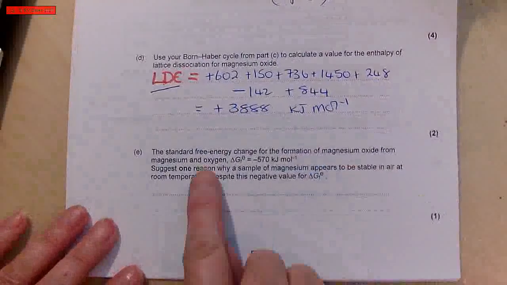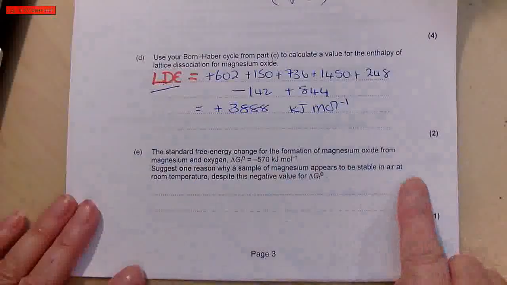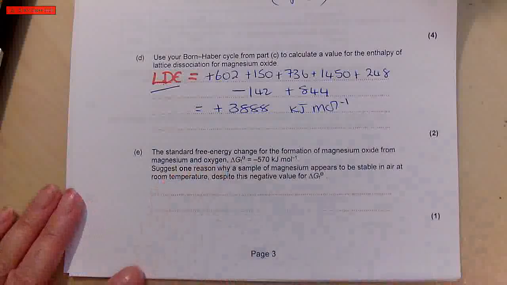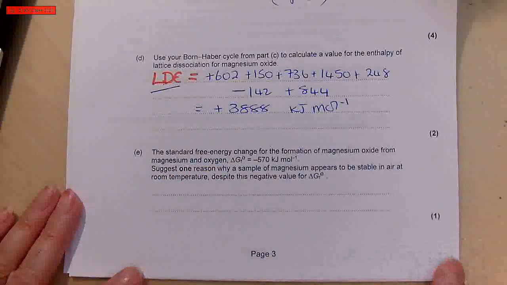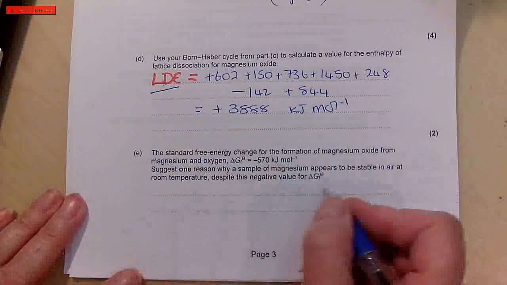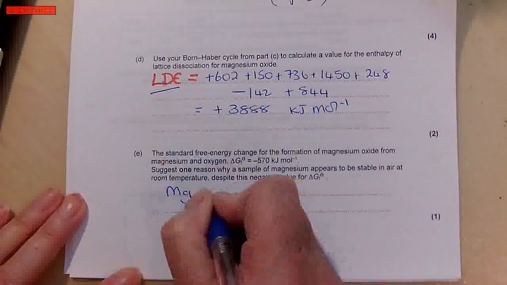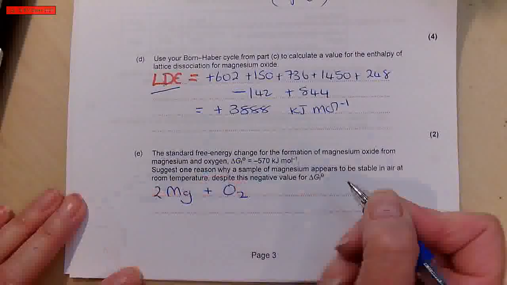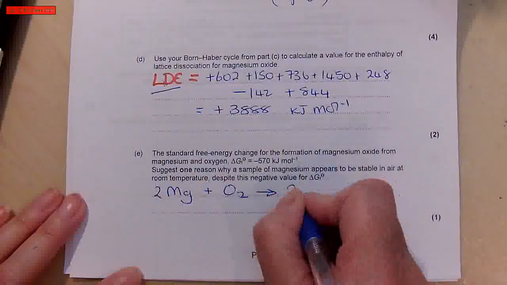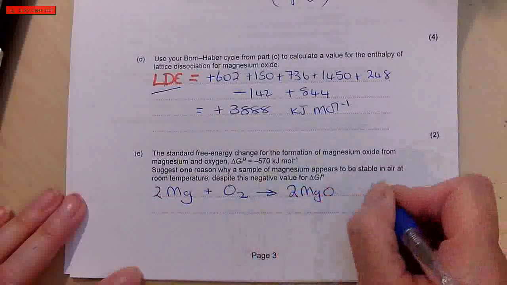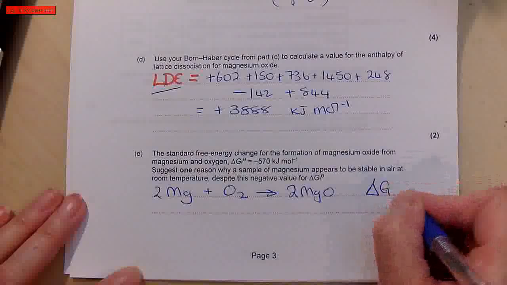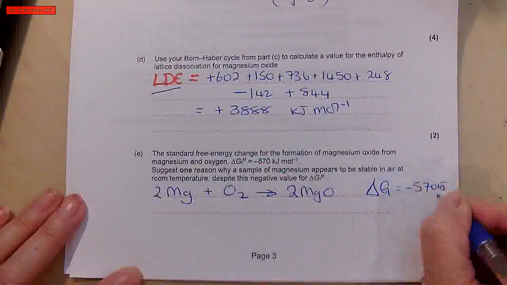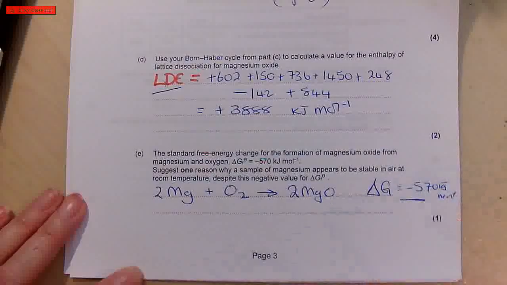Okay, so moving on then, we're going to look at the standard free energy change for the formation of magnesium oxide from magnesium and oxygen. Suggest one reason why a sample of magnesium appears to be stable in air at room temperature. So what this is saying is that if we react magnesium with oxygen, I'm going to balance this up, so 2 magnesium oxides. Actually, that Gibbs free energy is minus 570 kilojoules per mole.